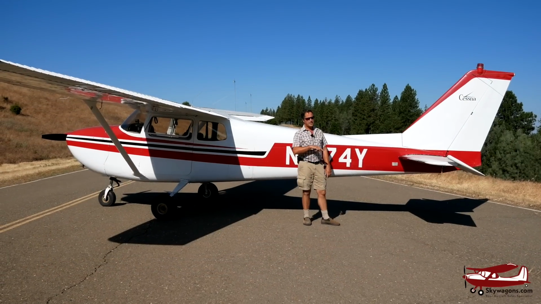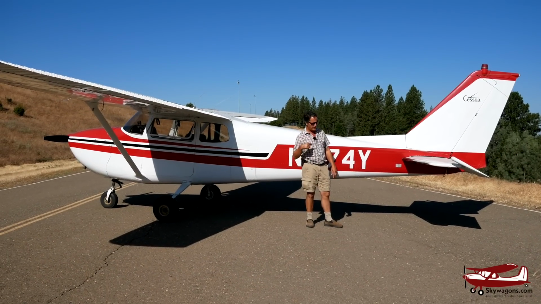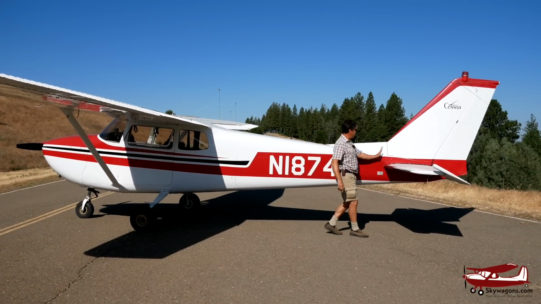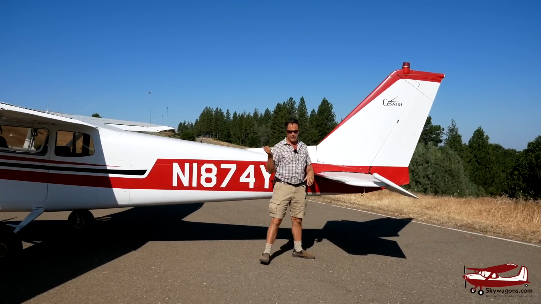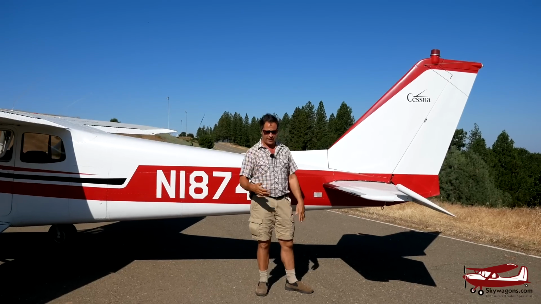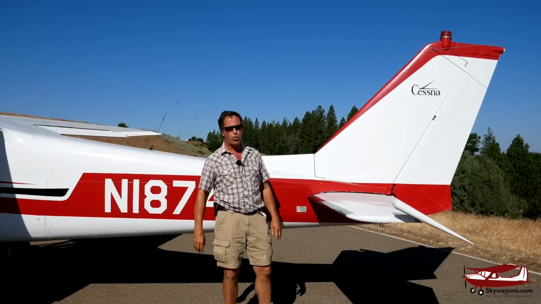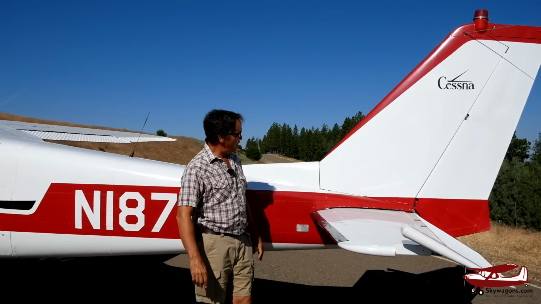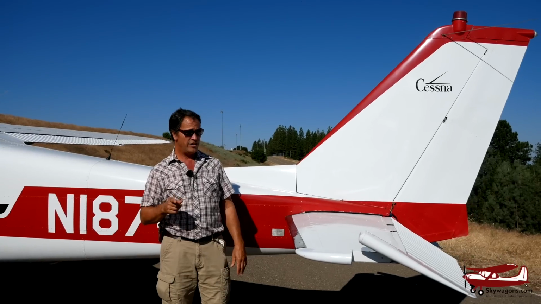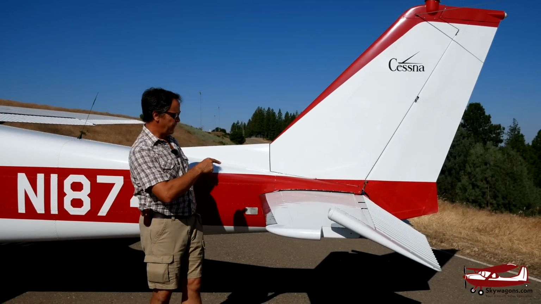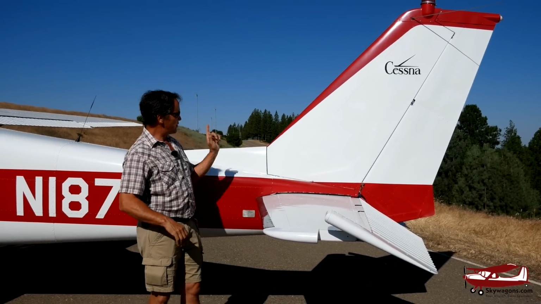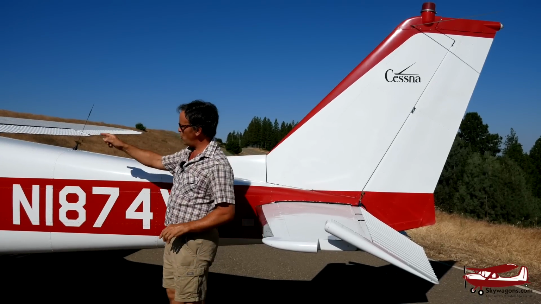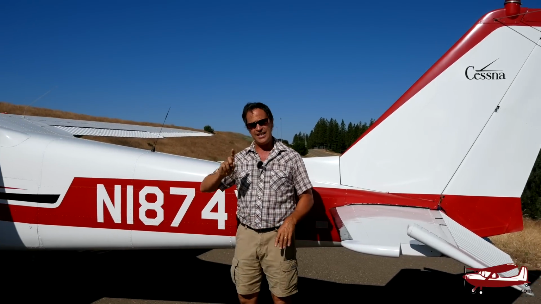So 56 to 59 172s have straight tails, a vertical fin, square, like a little mini 180. And if you put a Lycoming 360 in them and make them into a tail dragger, they're literally like a little mini 180. They're fantastic planes. So then in 60 to 62, they had this tail on, the swept tail, same horizontal stabilizer. So with a sloped tail and no rear window. So that was 60 to 62.